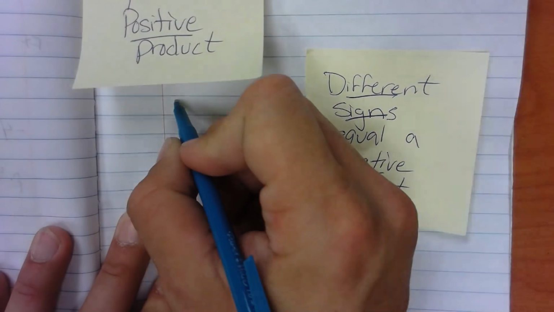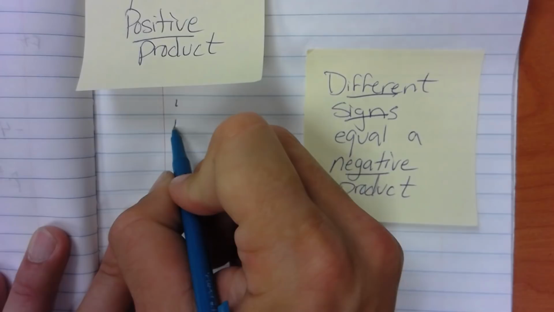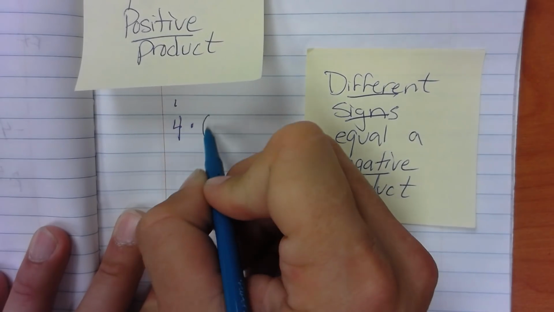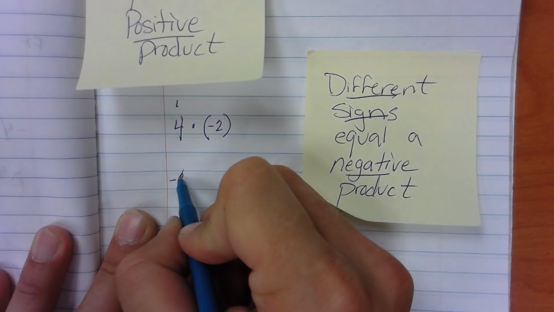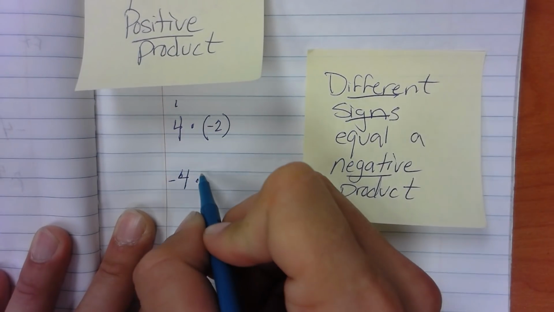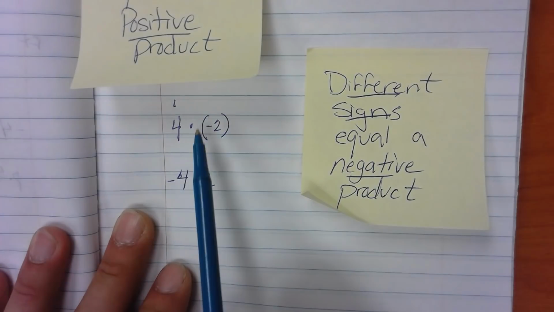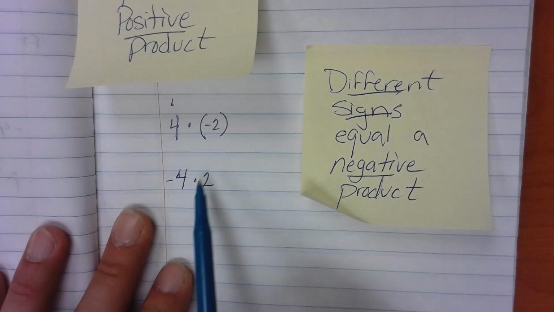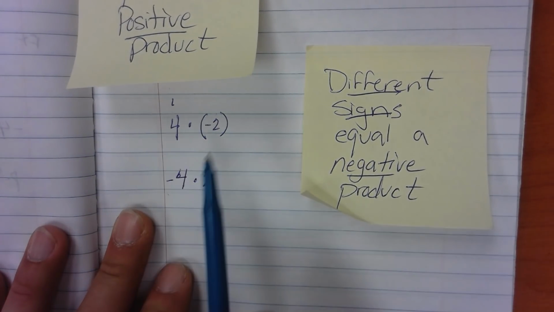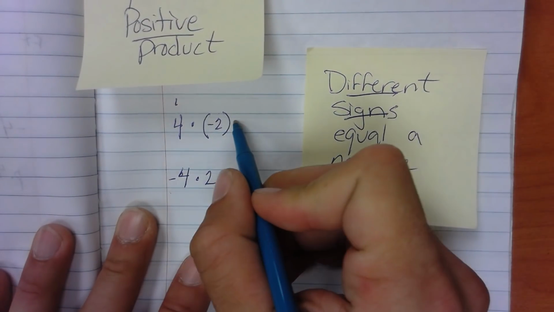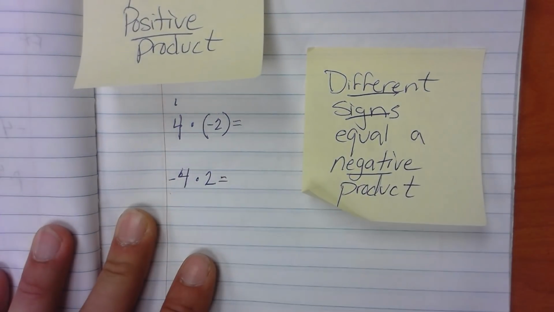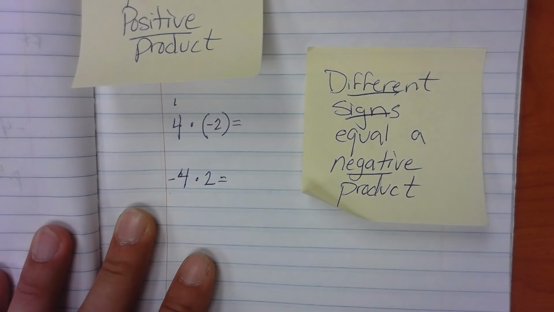So I have 4 times -2 or -4 times 2, right? We have different signs. One's positive, one's negative, negative, positive. First thing we're going to look at is, is the product going to be negative or positive?